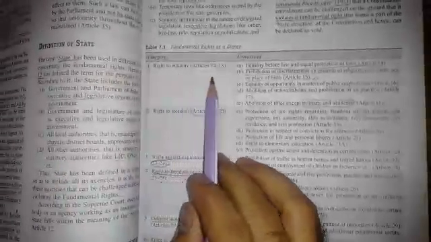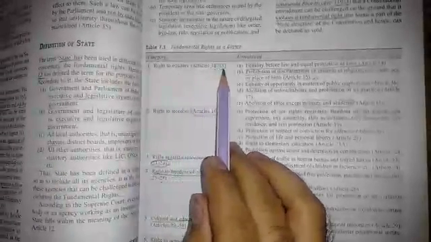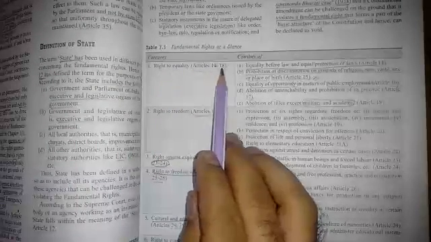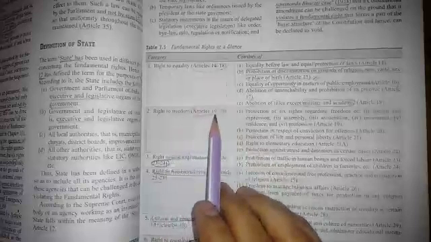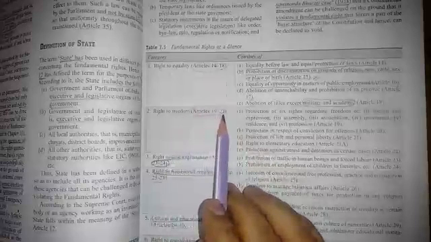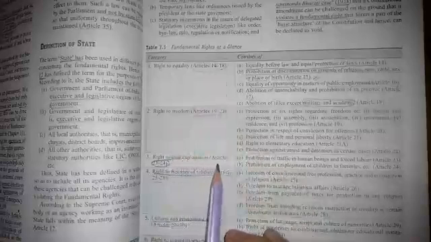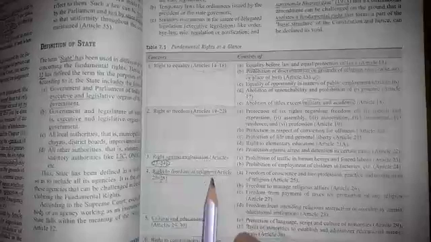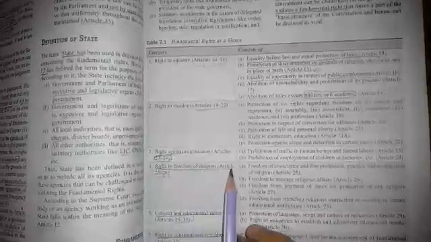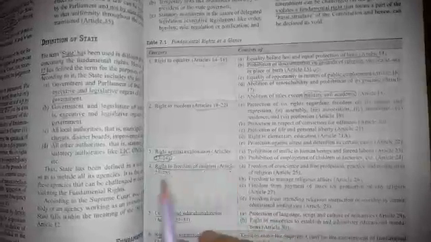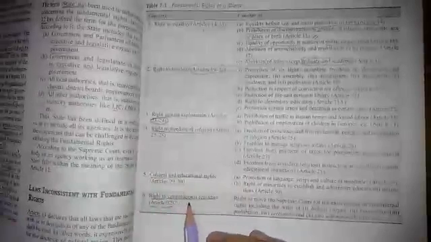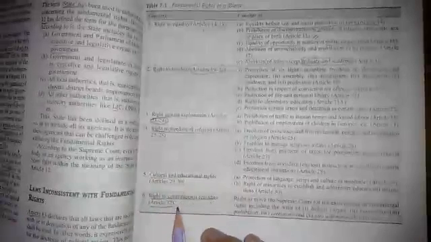Right to equality comes under Article 14 to Article 18. Right to freedom comes under Article 19 to Article 22. Right against exploitation comes under Article 23-24. Right to freedom of religion comes under Article 25 to 28. Cultural and educational rights come under Article 29 to 30, and right to constitutional remedies comes under Article 32.